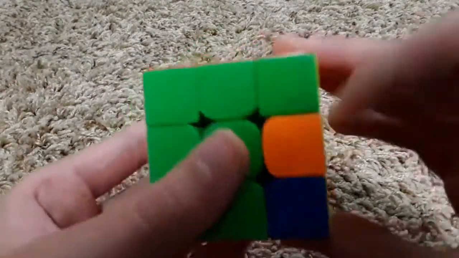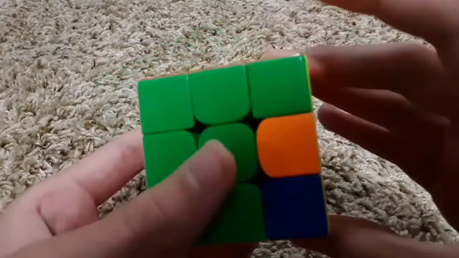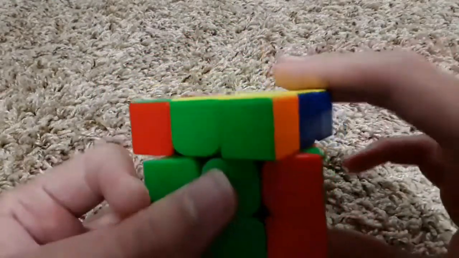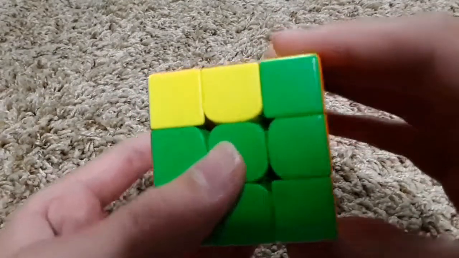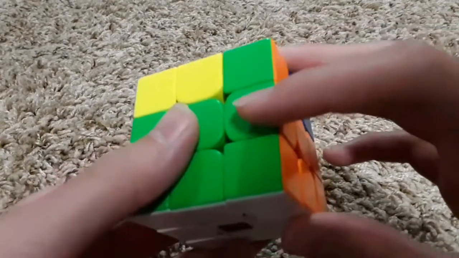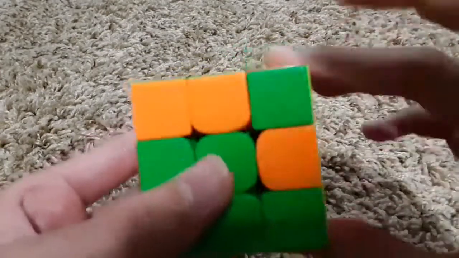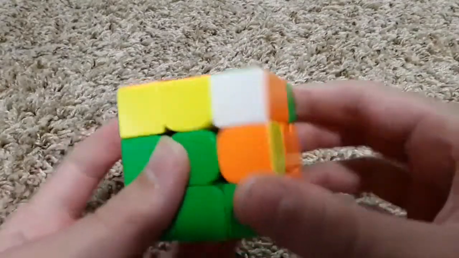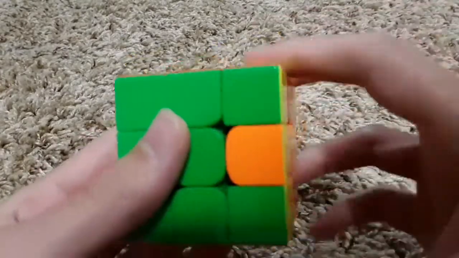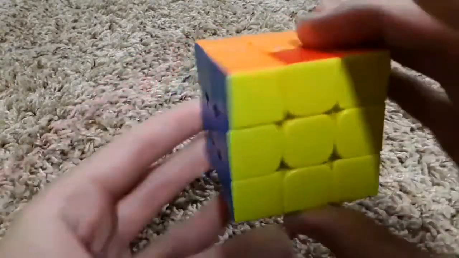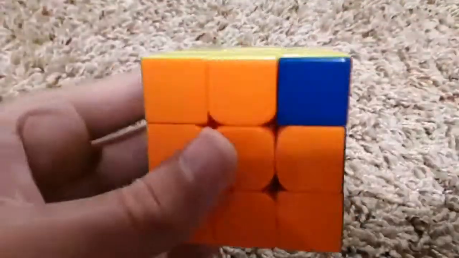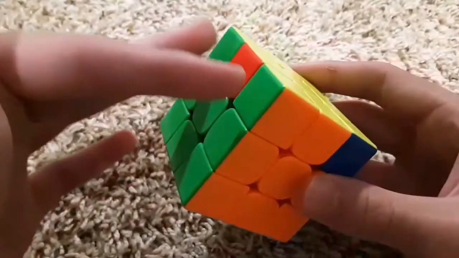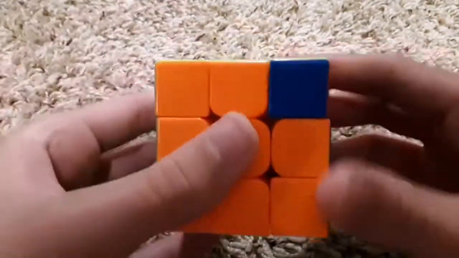You do F, bring this pair here, do a U prime, and then take it back out here, and then do F prime at the end. And then from here, you bring this pair out, and then you put it back in a different way like this. And there you go.